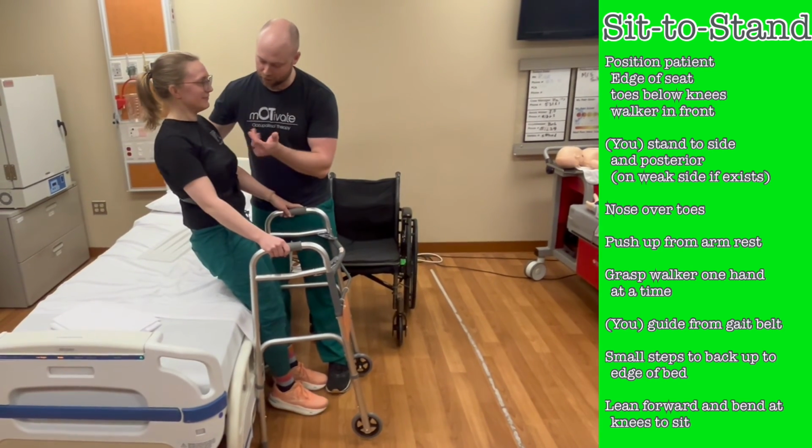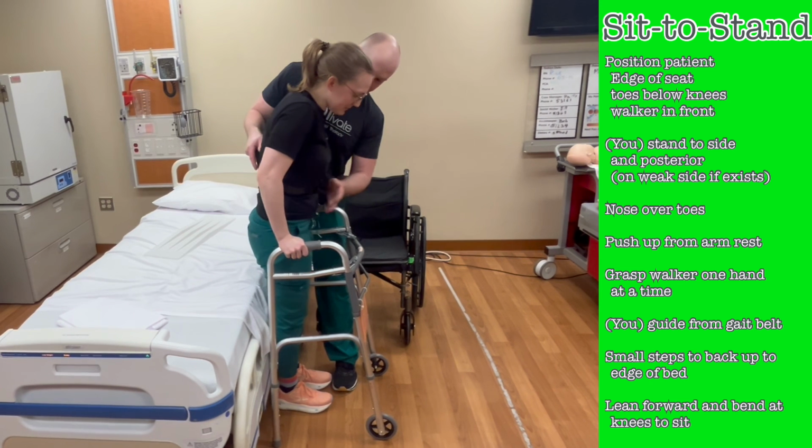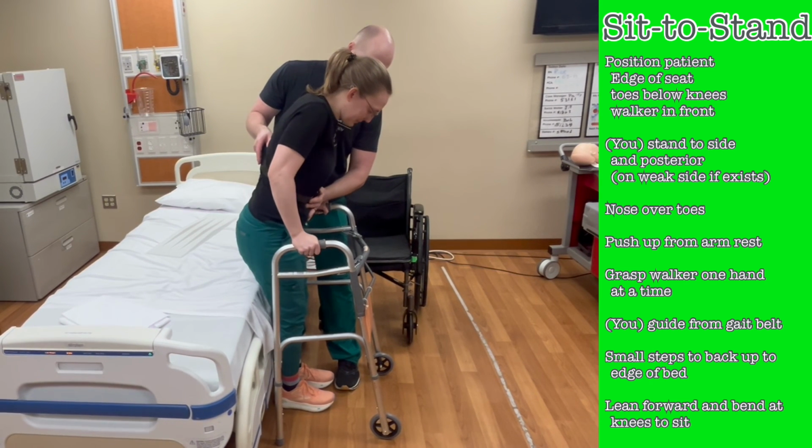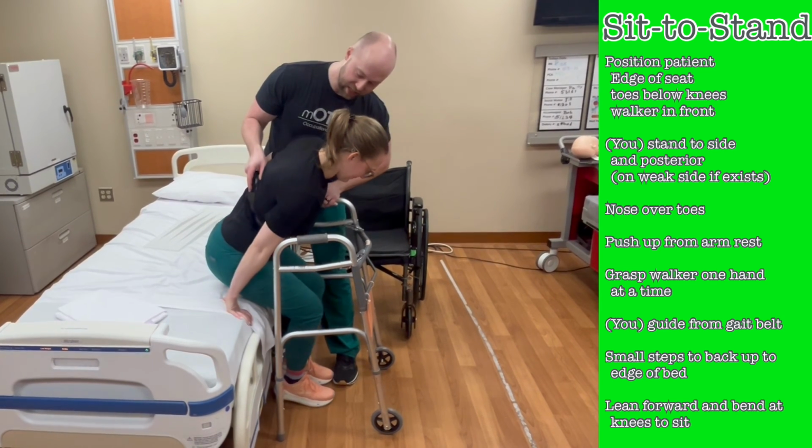Yep, bring your nose forward. More. Bend forward, so bring your nose over this. Come on, forward, forward. Now bend forward and start to kick your butt back. Sit on the edge of the bed. So reach back, sit on the edge.